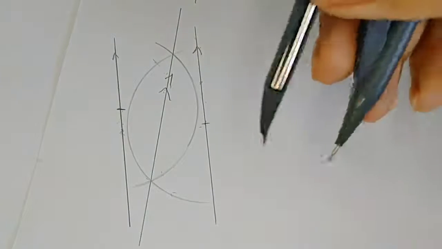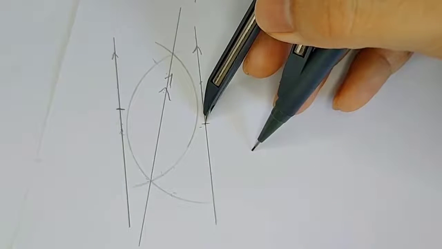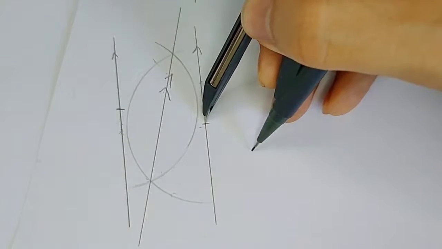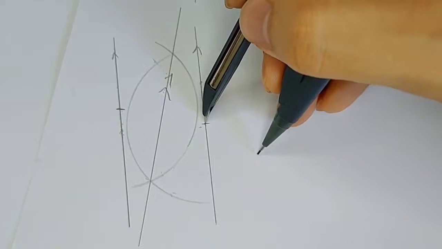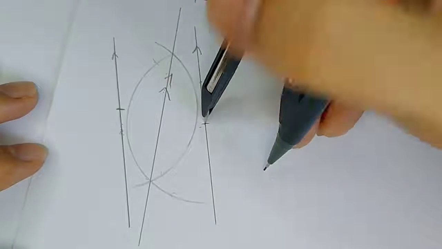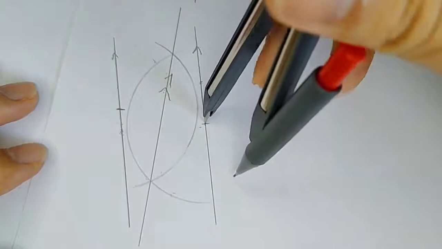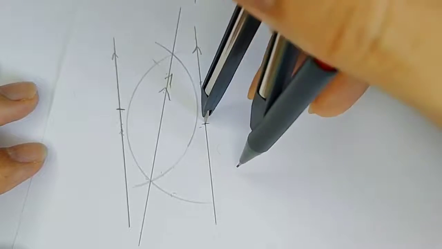The idea is, if you still remember, we're going to use an old skill, that is to find a perpendicular line from a given line, which I believe you know the process already.